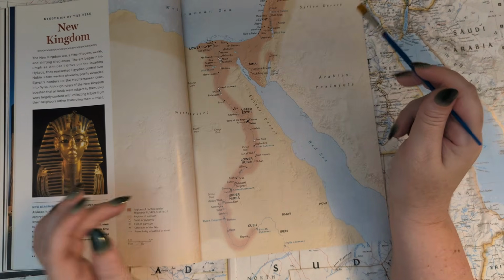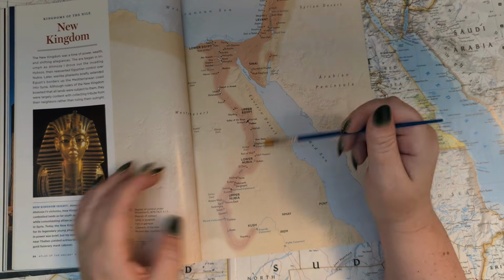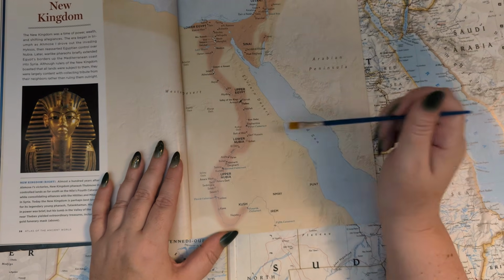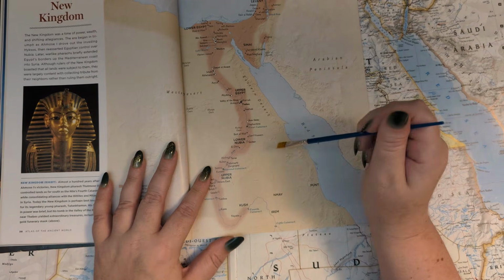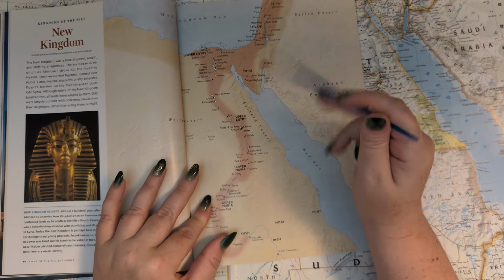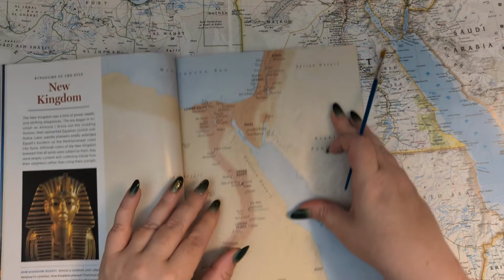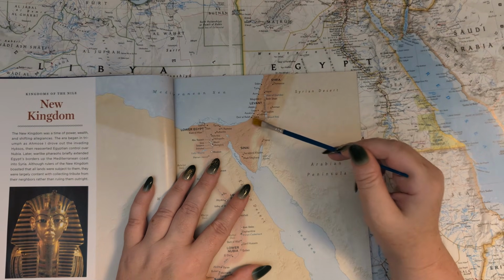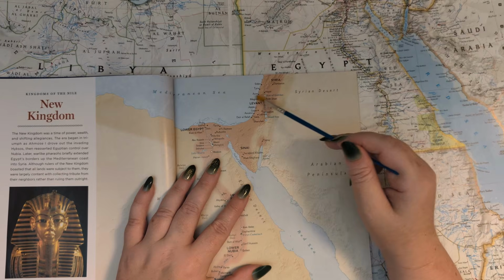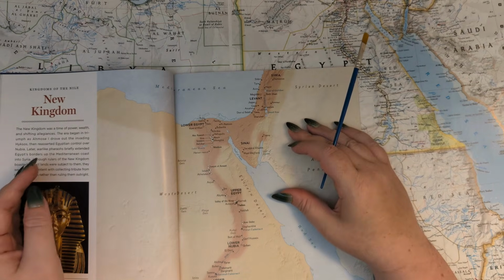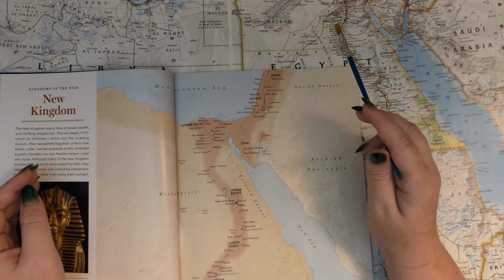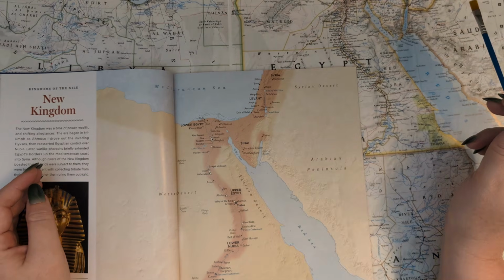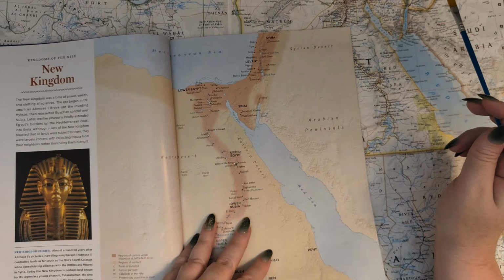Forts and garrisons are white squares or clear squares. I see them down here in Upper Nubia, this one right here in Lower Nubia. And I'm sure there's some up here in Syria, right? I don't see any. Oh no, right here, in Megiddo. The cataracts we already saw, and the present-day coastline. Excellent. Very interesting time anyway.